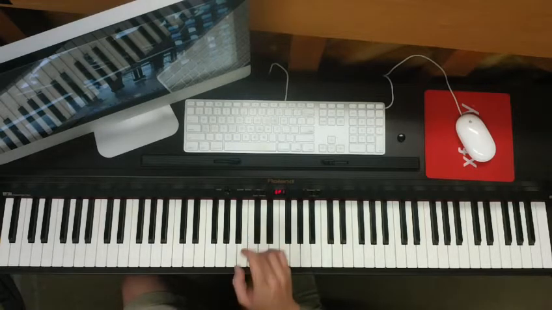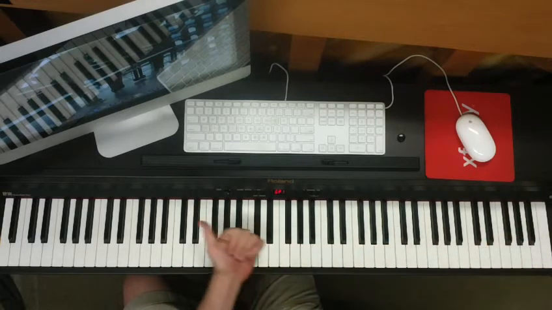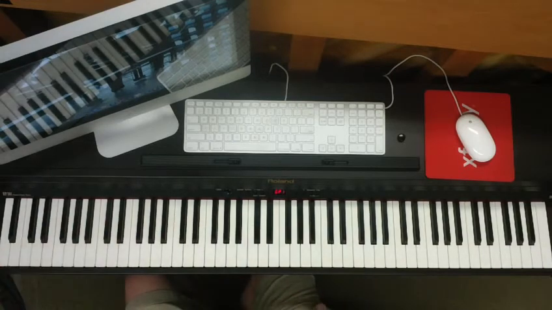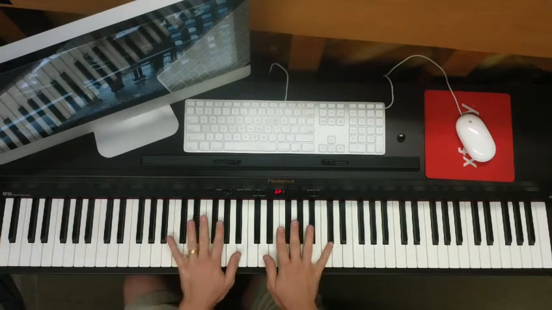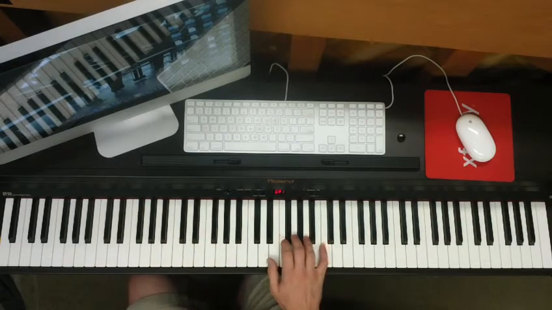Remember, up or higher is to the right. Down or lower is to the left. Higher, lower. When you put your 2 hands on the keyboard, your right hand is higher than your left hand. Your left hand is lower.